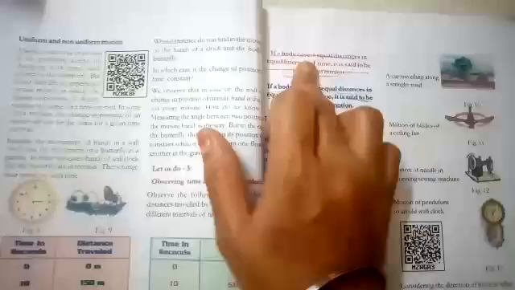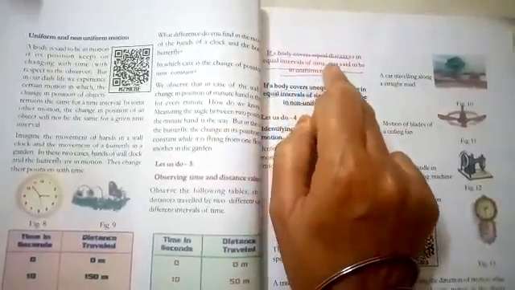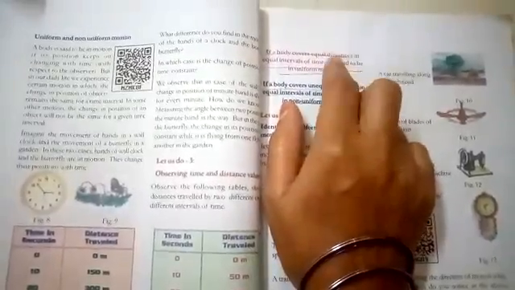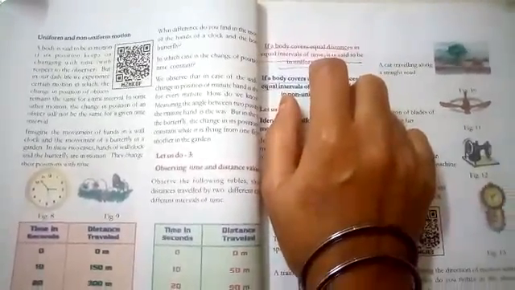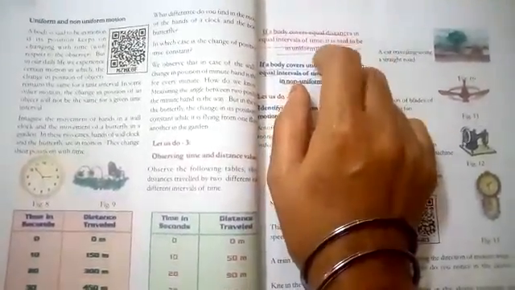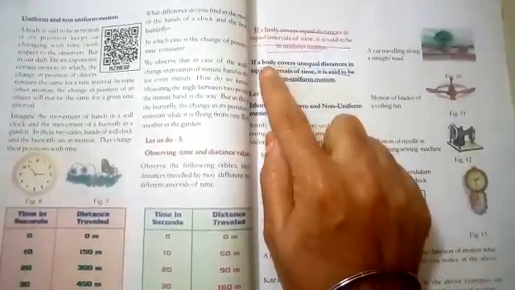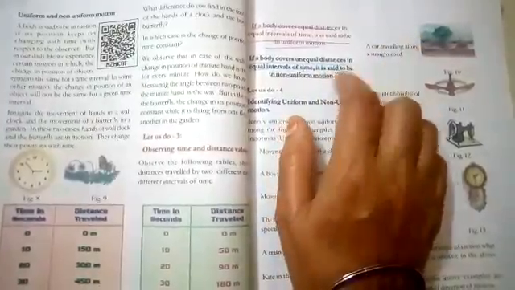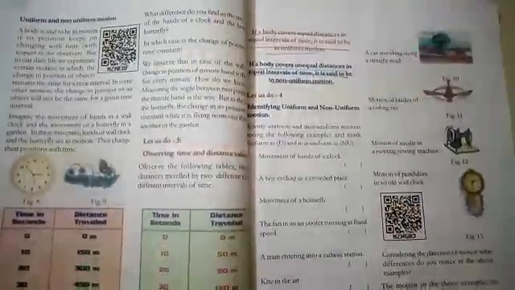If a body covers equal distance in equal intervals of time, it is said to be in uniform motion. Meaning, if distance and time are both equal, what do we call it? Uniform motion. If a body covers unequal distance in equal intervals of time, it is said to be in non-uniform motion.